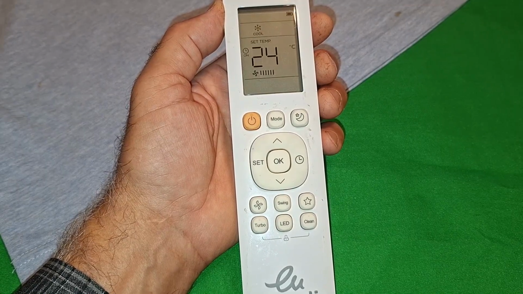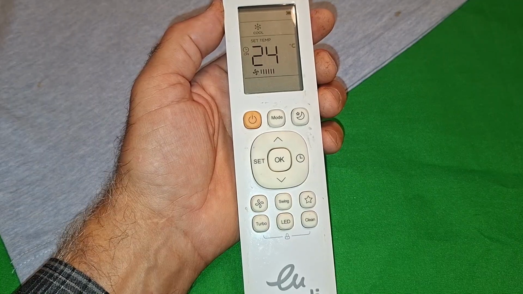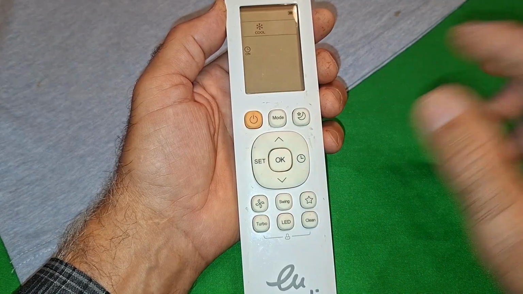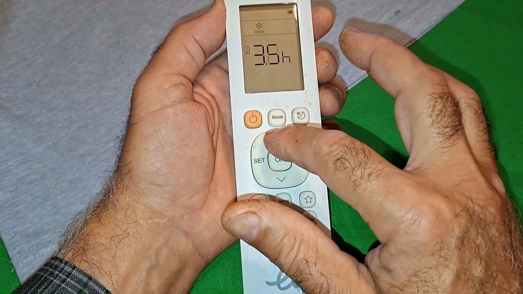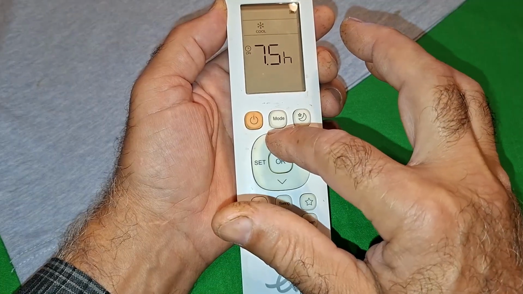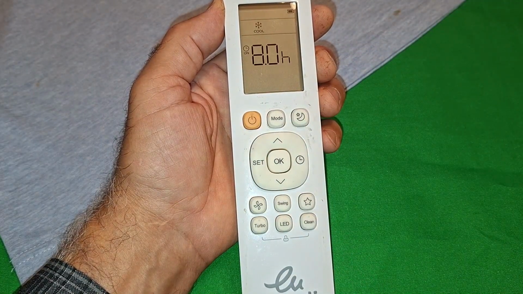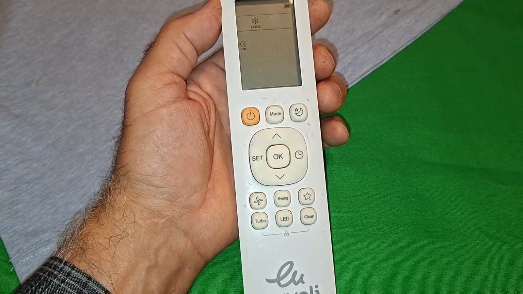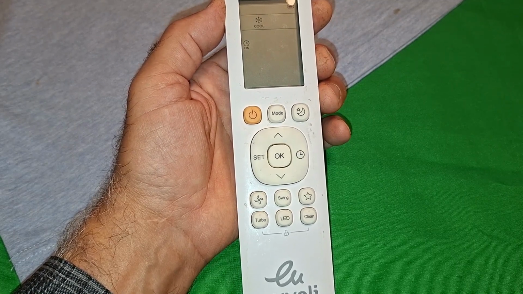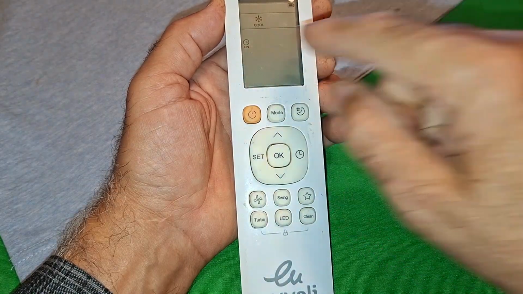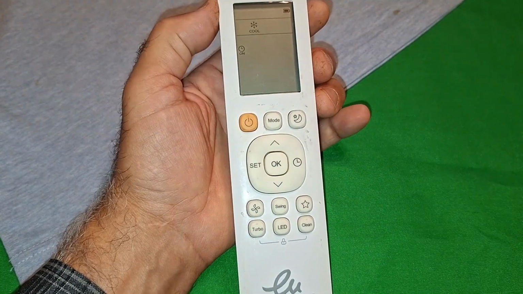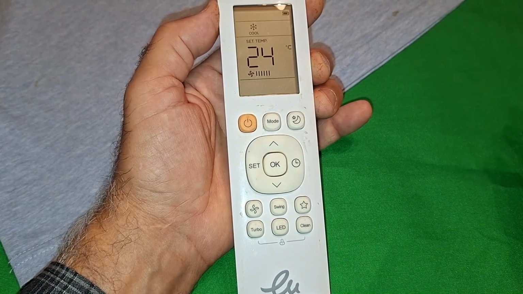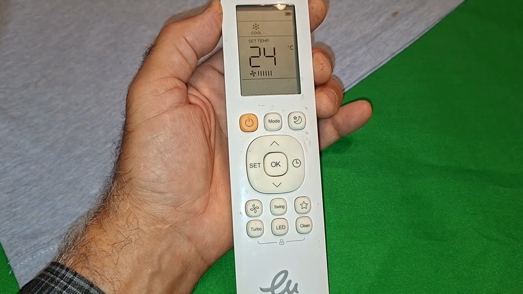For this, while the air conditioner is in standby mode, we press the timer on button and set it to 8 hours and move our hand away. The indicator will disappear from the screen after flashing several times, but the word on will appear on the screen. To exit this mode, we can press the on-off button or press the same button again to reset the indicators.